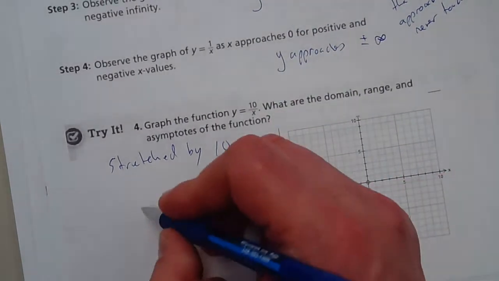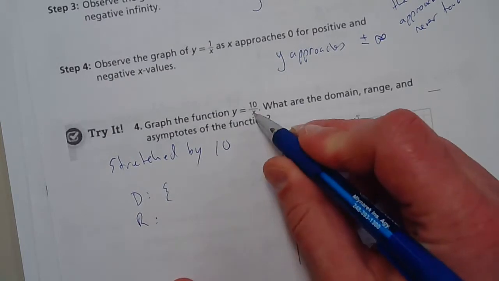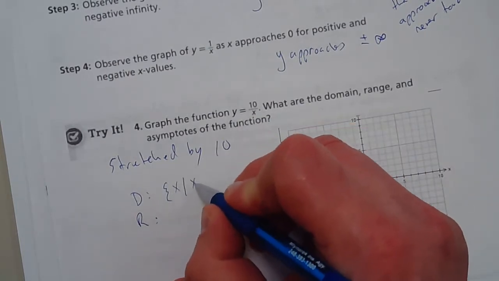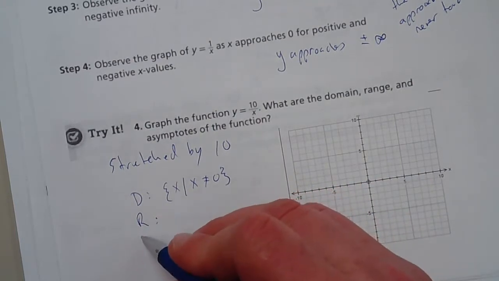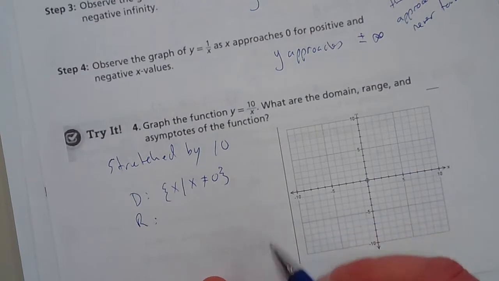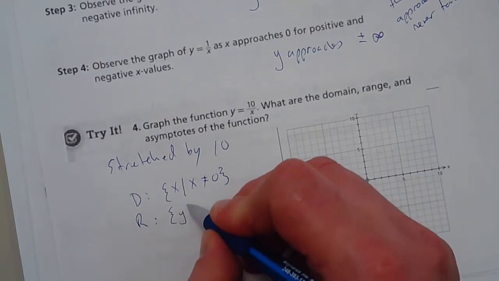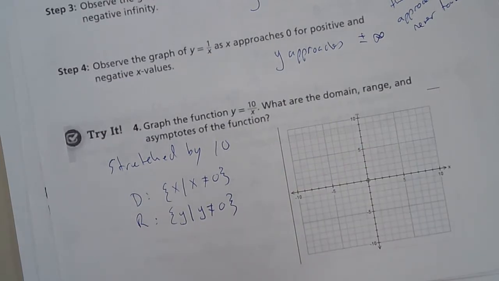So they ask things about like what's the domain and the range. Those aren't going to change. The domain is still all x's except 0. And the range, in the same way that it approaches but never gets to the 0 line here, is the same thing. You'll still never get 0 out of it. And that's going to be true for all of these until we start shifting the graph, which we'll see eventually.